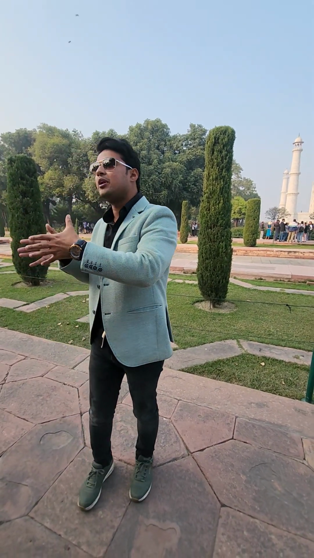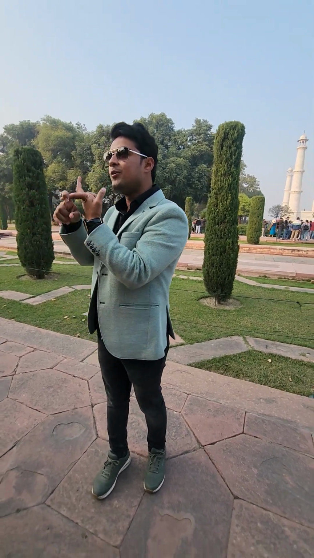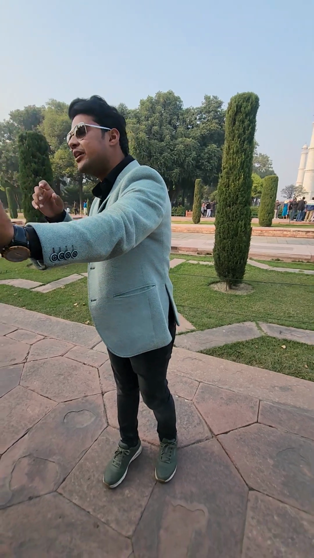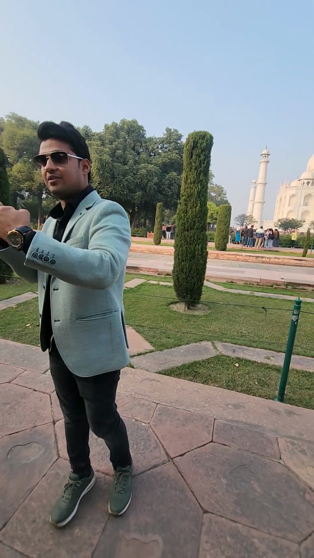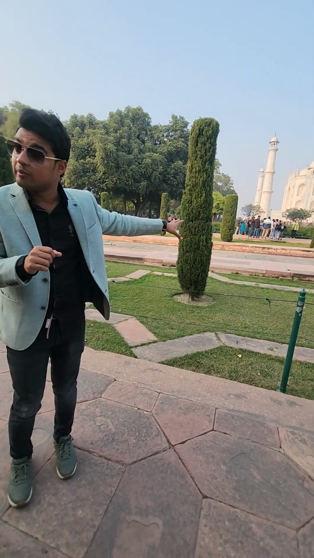Agra was the capital for about 90 years, for three generations. The third Mughal emperor moved there to get away from the chaos of Delhi. It was a peaceful place, a place of respite. So this was the capital of India. That's the biggest reason he chose this site to build the Taj Mahal here.